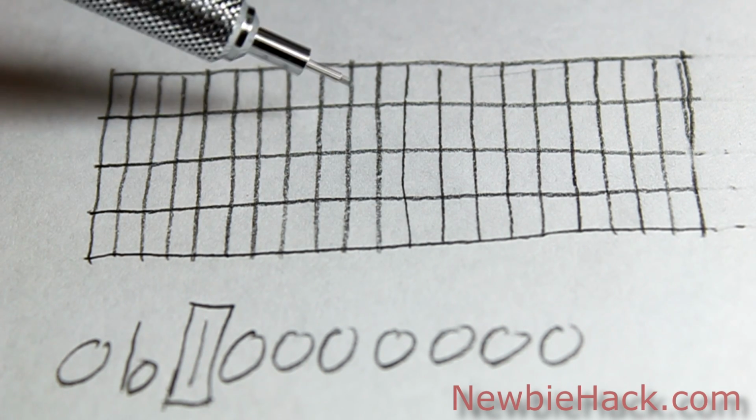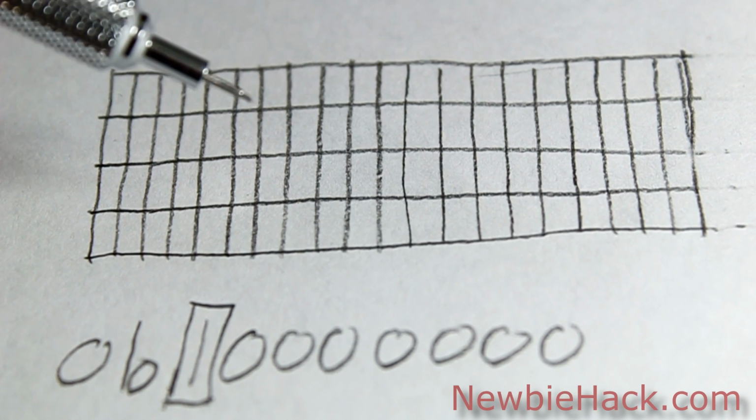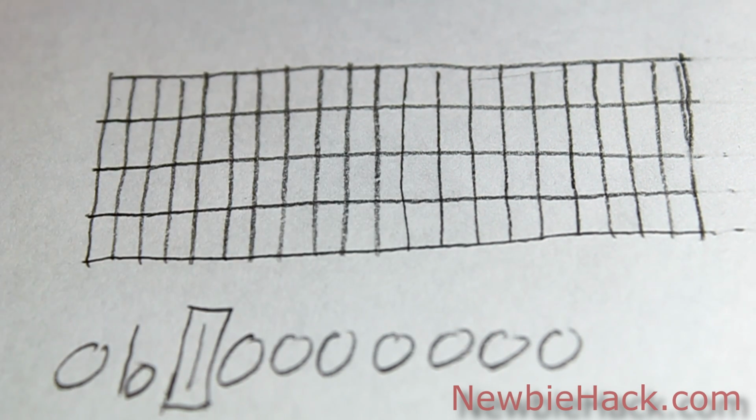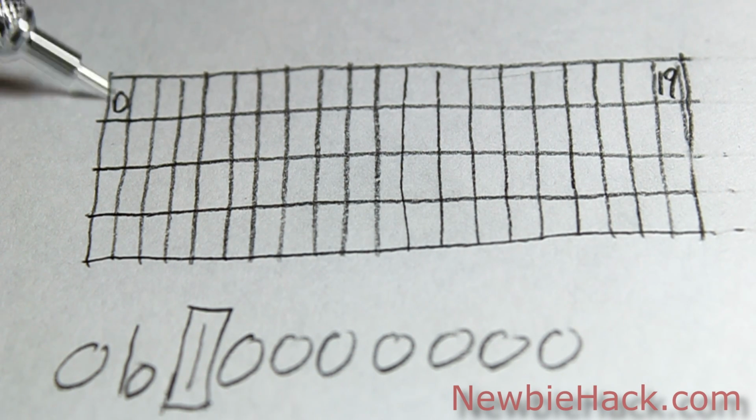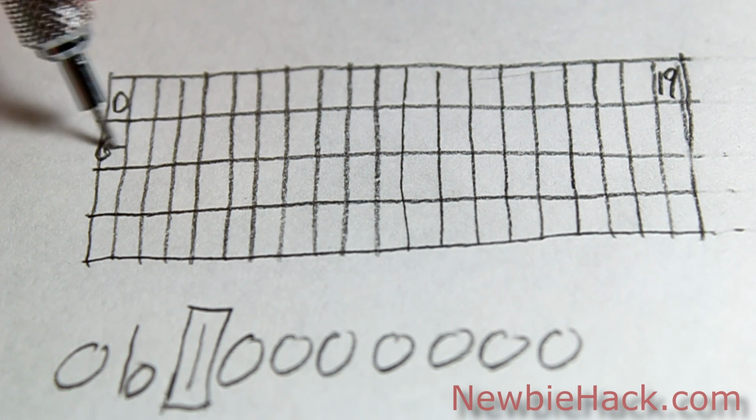But I'm going to go ahead and tell you what these numbers are anyway before we start. And this is actually the 0 location. So this is 0, and this number represents this particular location. At the end of this line is 19. So since we're indexing from 0, there are 20 locations. The next line is 64.